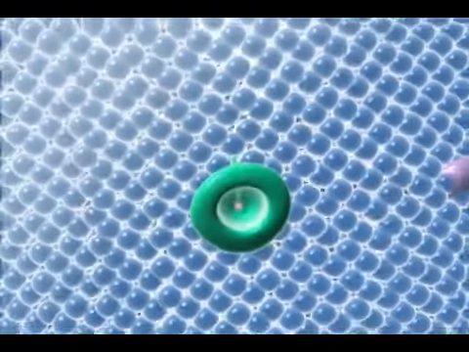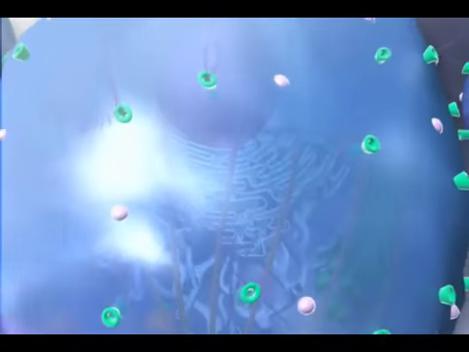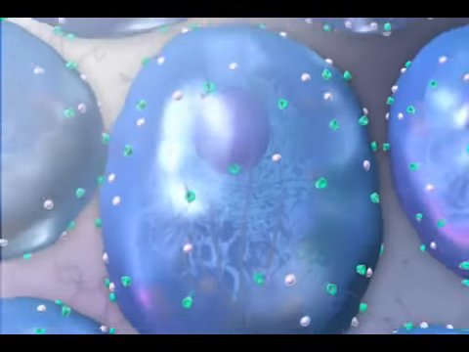As we end our tour of the cell, keep in mind that we have briefly described only a few of the most important structures and processes that take place inside this amazing microscopic world.